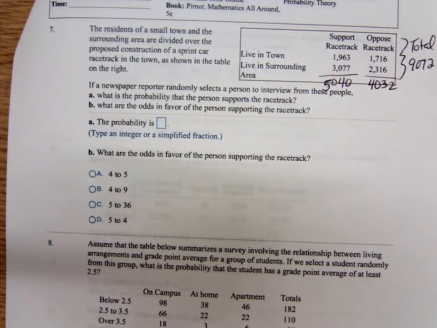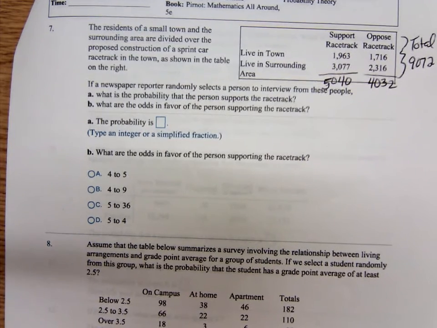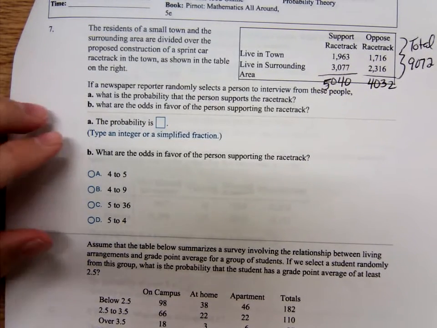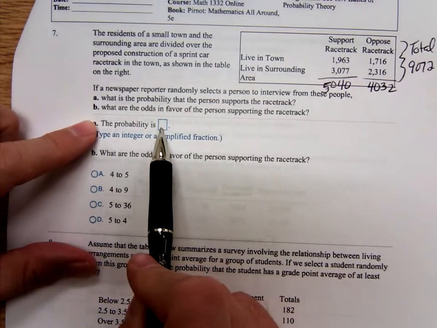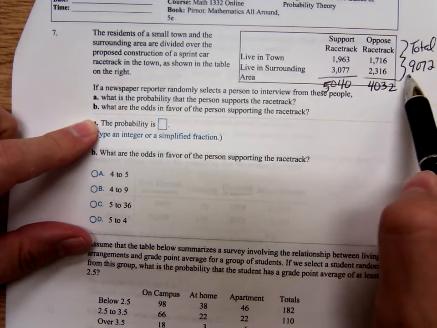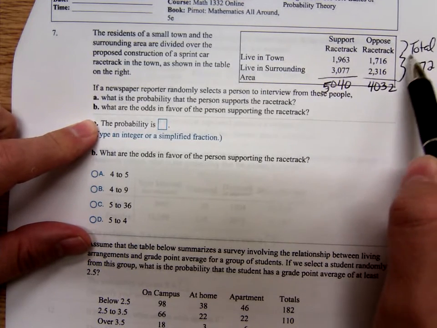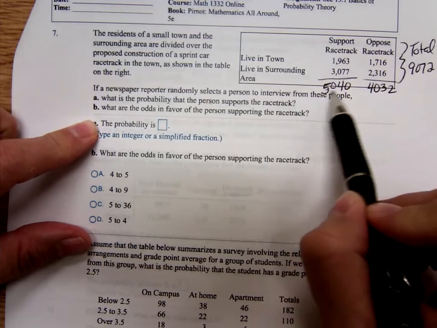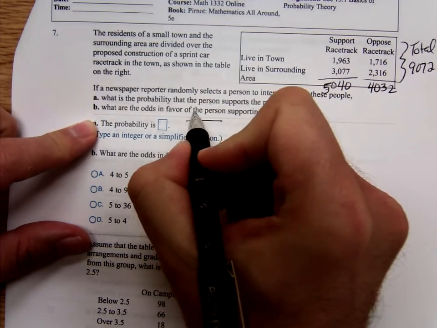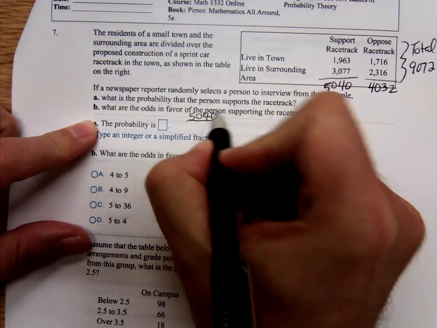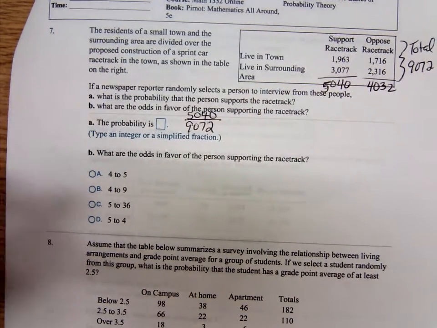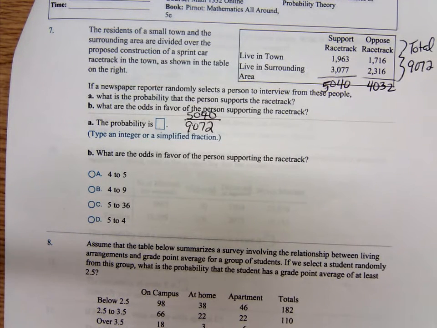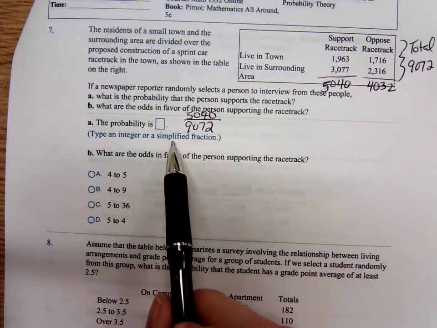Now, let's see. What's the probability that the person supports the racetrack? I'm going to write the answer right here. Well, out of the 9,072 people, there were 5,040 that supported it. Out of 9,072. So 5,040 over 9,072. We're told to type an integer or a simplified fraction.